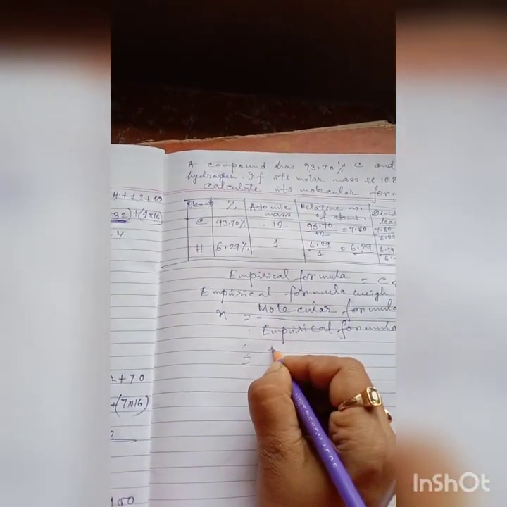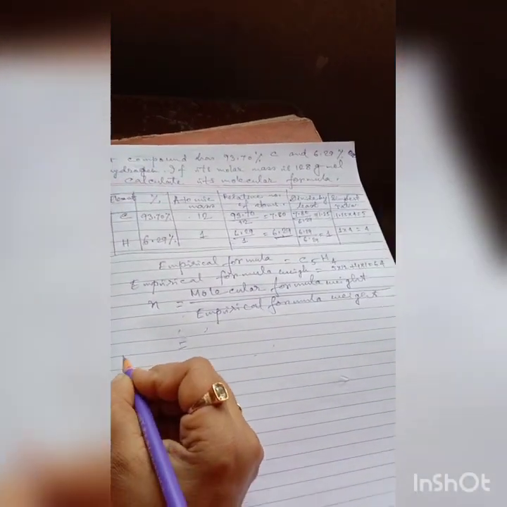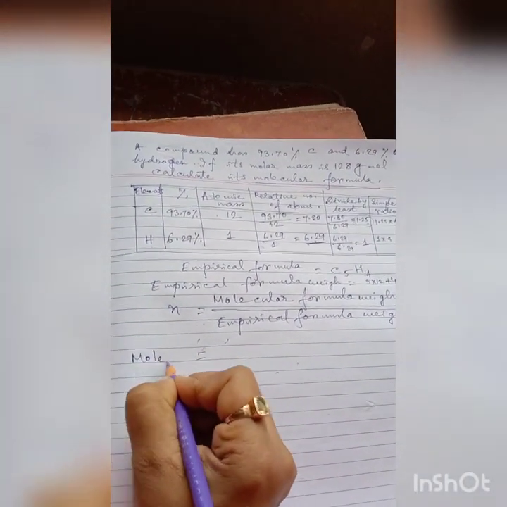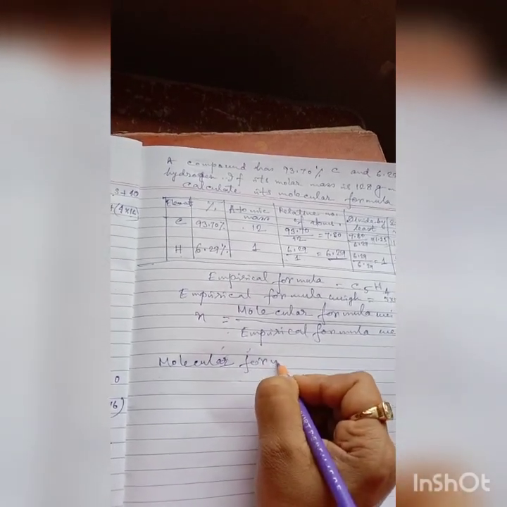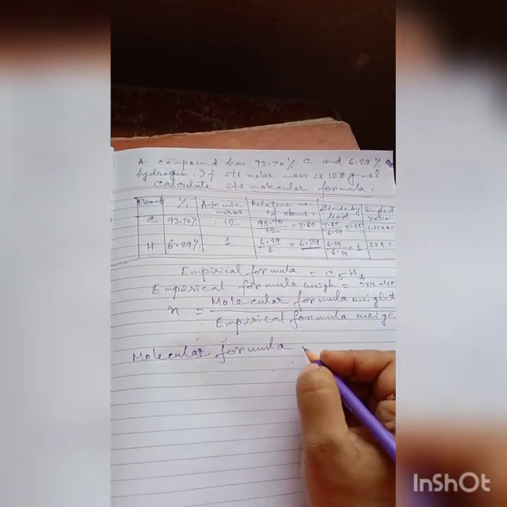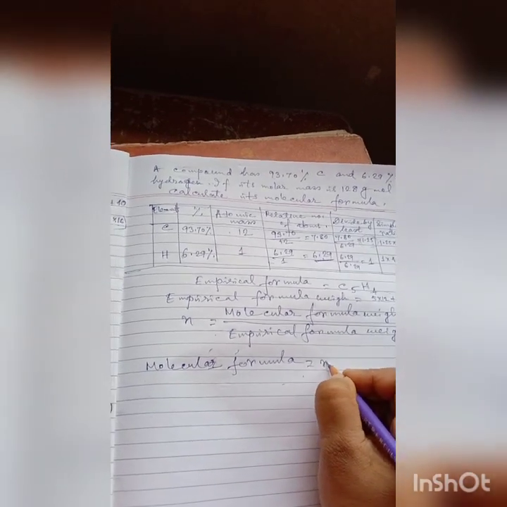Okay, now put the value. So molecular formula equal to n into empirical formula.